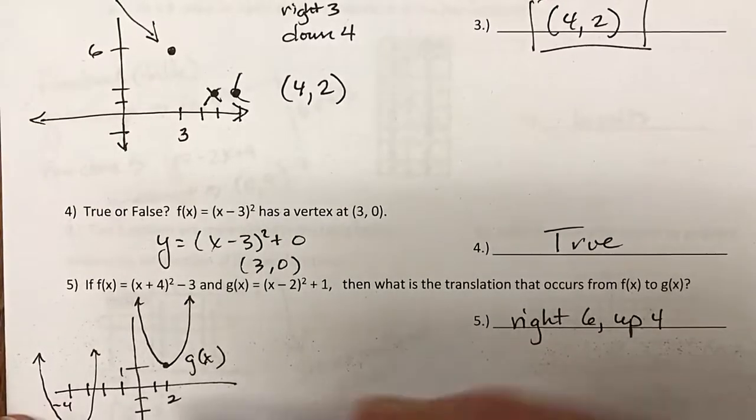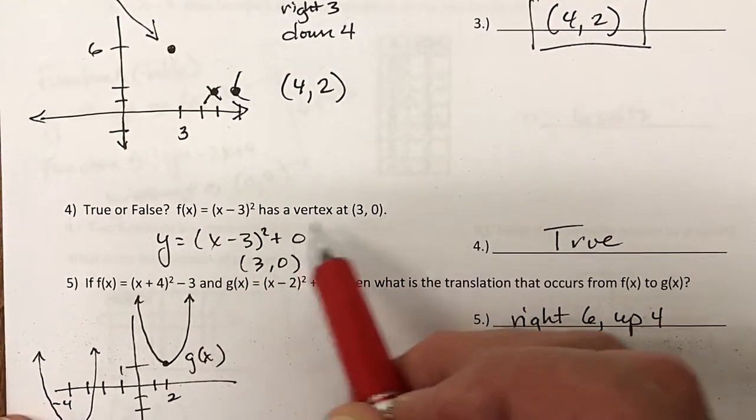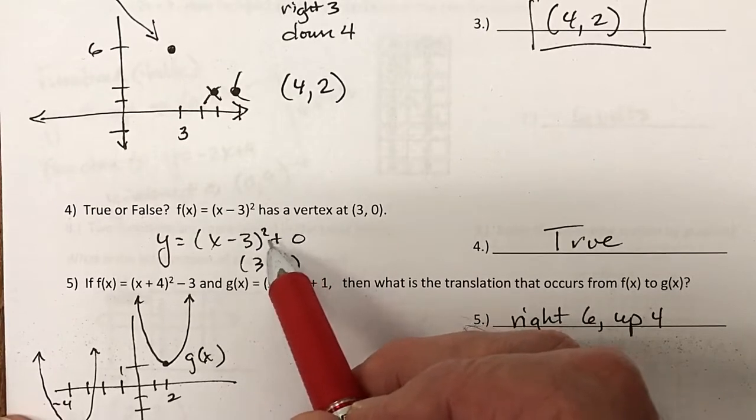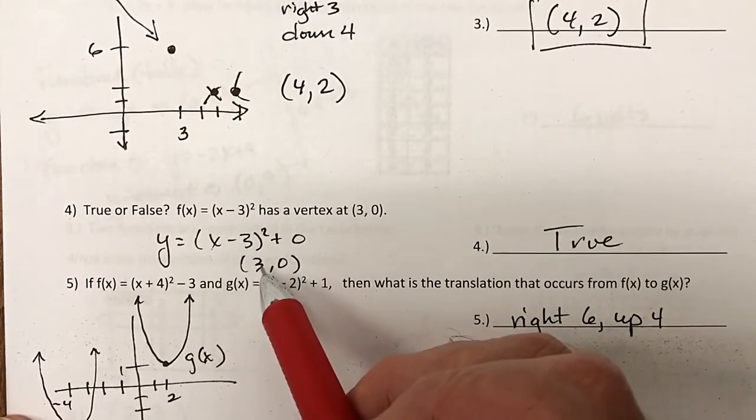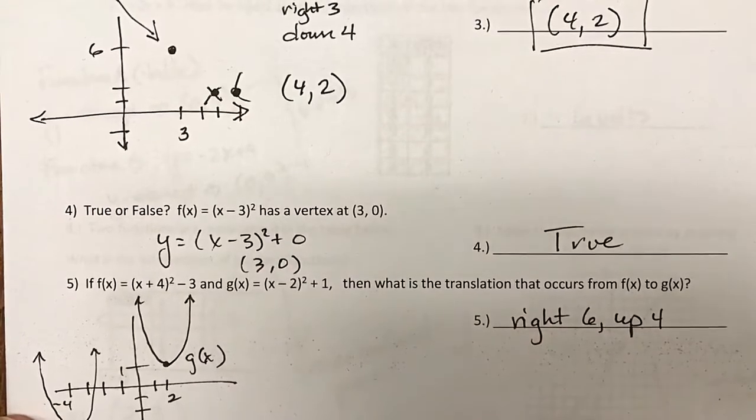Number 4, true or false? Is this a vertex of (3, 0)? Yes, because you could write it as plus 0. And remember, the x value is always the opposite of what you've got inside the parentheses.